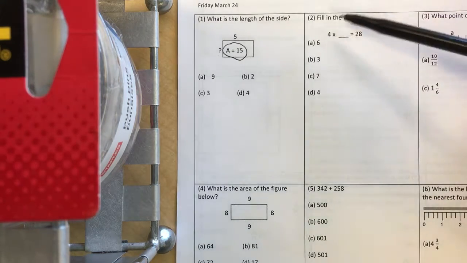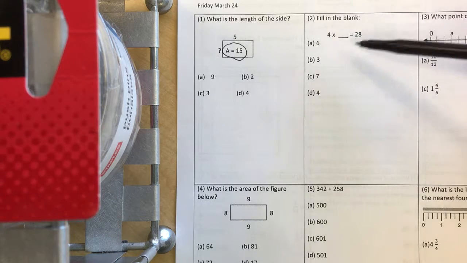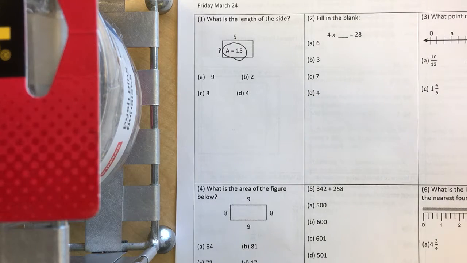Number 2 is asking you to fill in the blank for this multiplication problem. I'm going to let you show your work and solve this on your own. We should be getting really good with this.